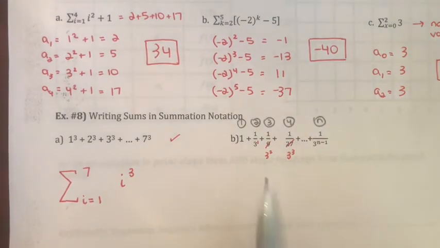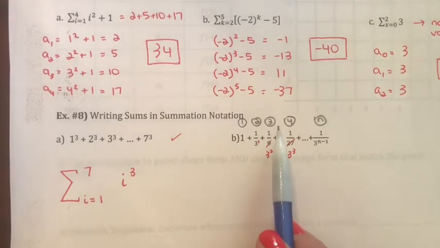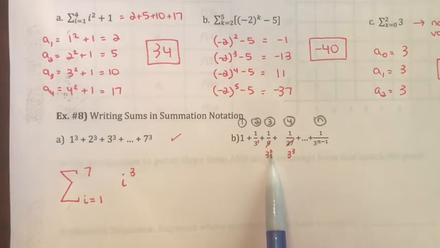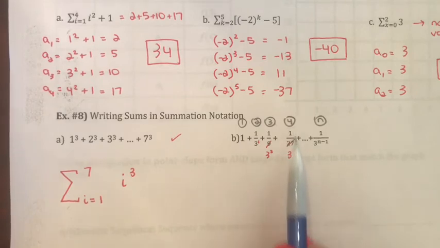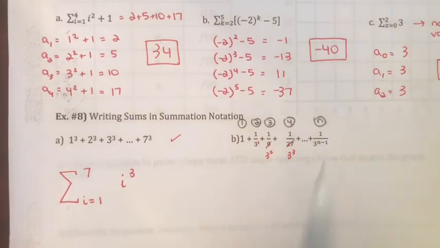Okay? So with my second term, notice I raised to the first power. With the third term, I raised to the second power. Fourth term, I raised to the third power. It was always 1 less. So with the nth term, it's to the n minus 1 power.